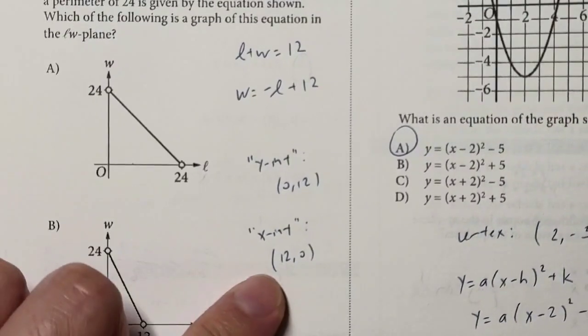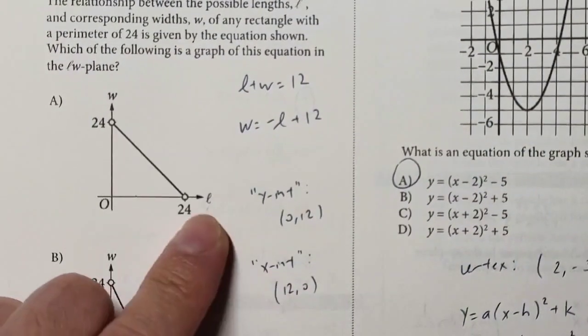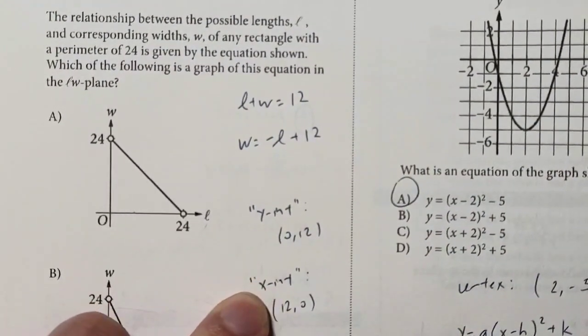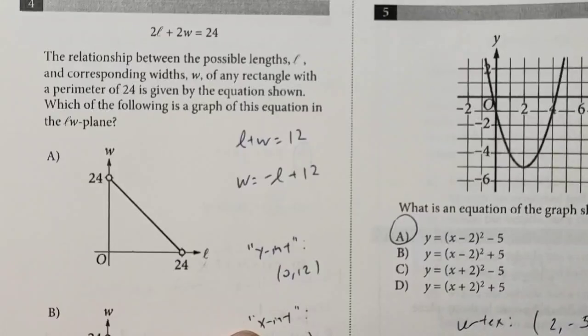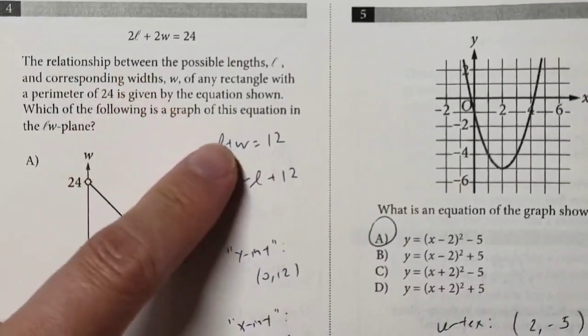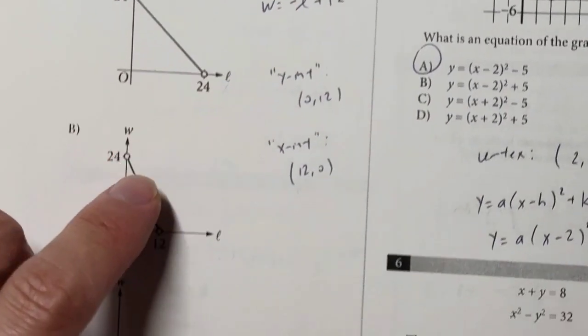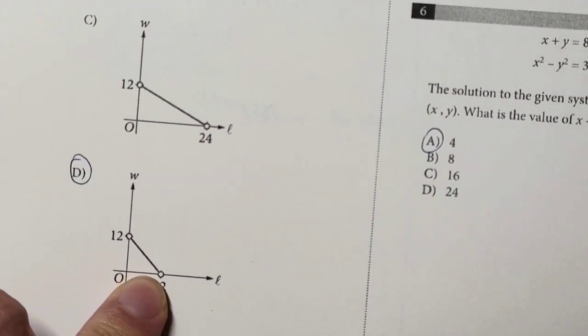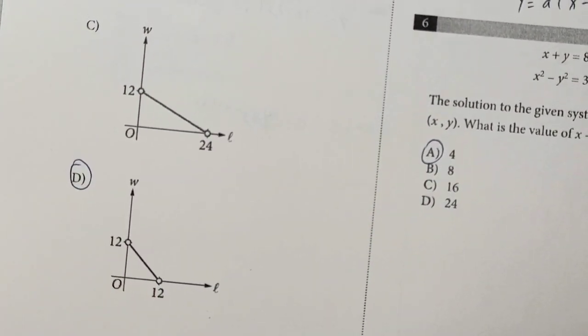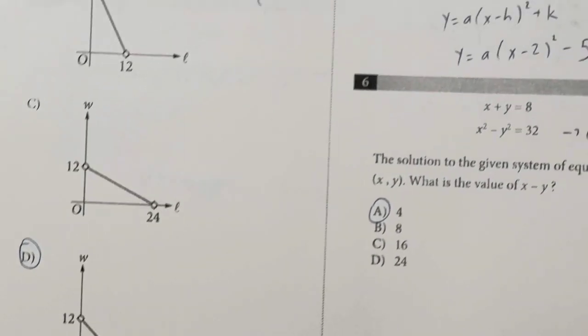Now we can also look at the x-intercept, which is really the L-intercept. So that's when x equals 0, what's the value of y? Or when w equals 0, what's the value of L? It's 12. Okay, so we expect 12 here as well. So the answer is D. That's how I thought of approaching this one.